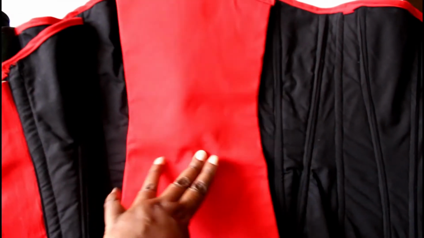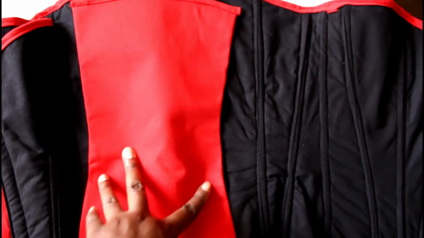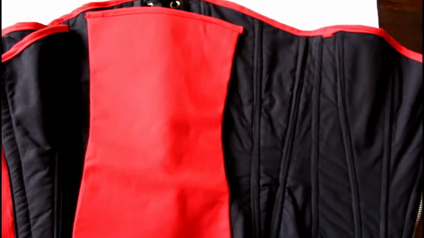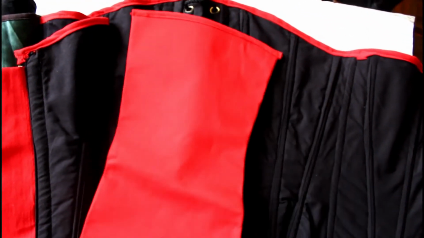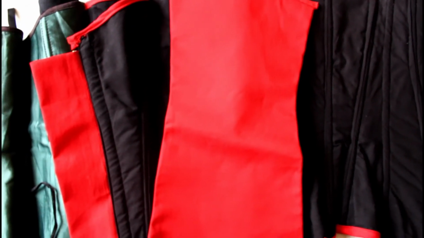I made a separate modesty panel for the back, as you can see, so that if you don't want to wear it, you don't have to. But all good quality corsets must have modesty panels as part of the corset, because it helps with decency wearing it. Just for coverage, but ideally you should always wear a corset with something else on the inside.